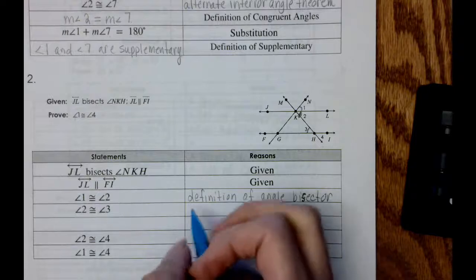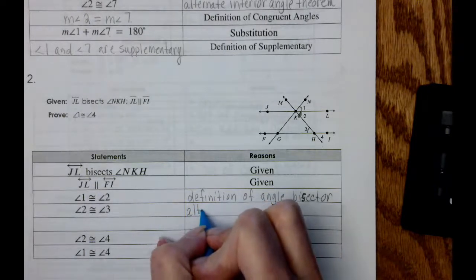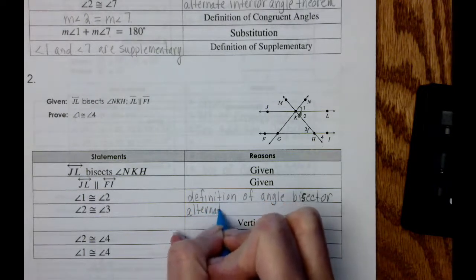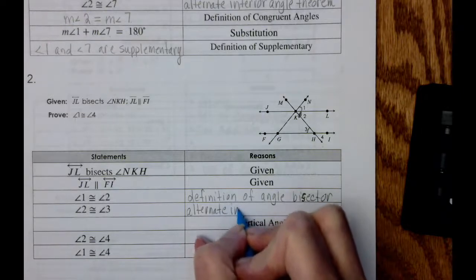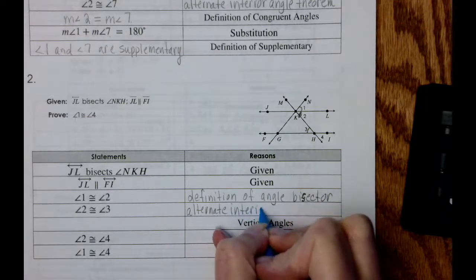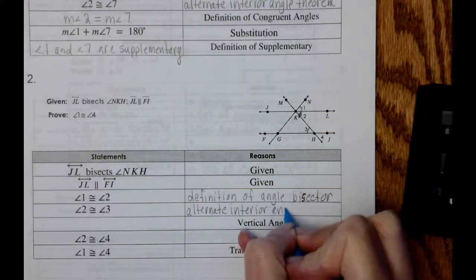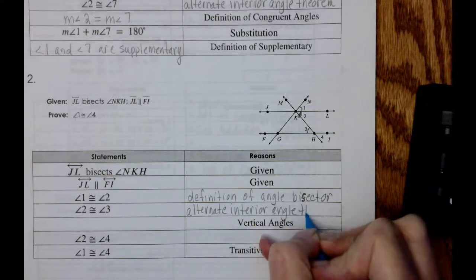So this is the alternate interior angle theorem.